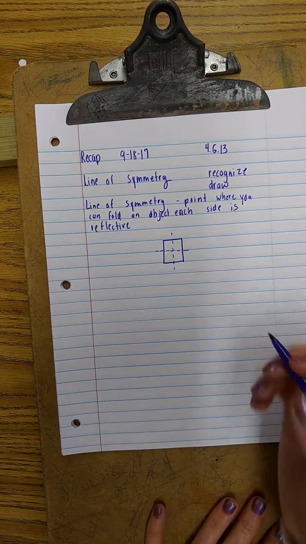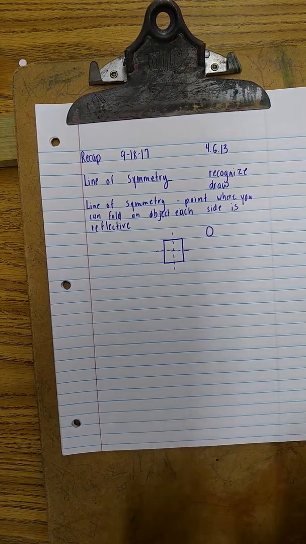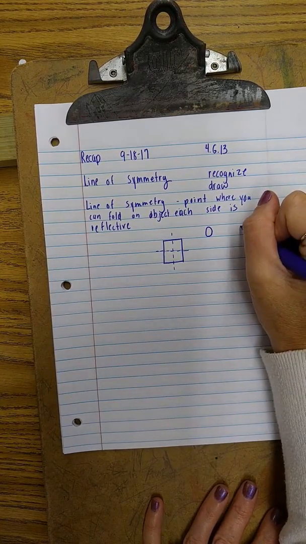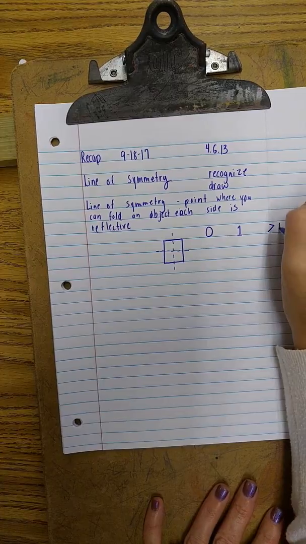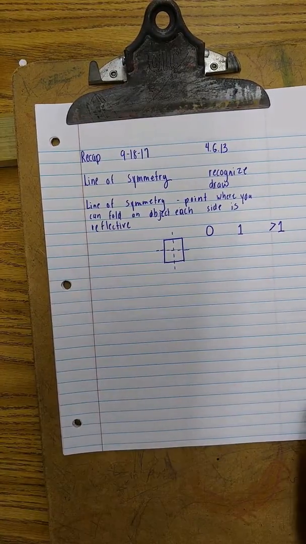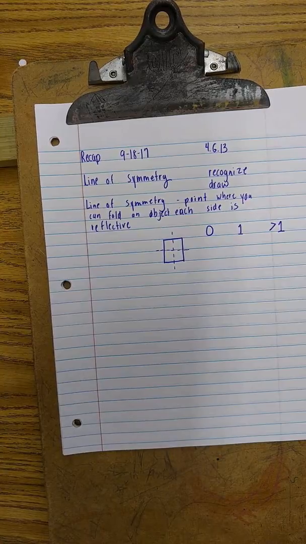So in lines of symmetry, we have that there are 0 lines, which means that it is not reflective in any way. There's 1 line of symmetry, and then we have more than one. So the students would also have to be able to recognize whether an item has 1 line of symmetry, no lines of symmetry, or more than 1 line of symmetry. So that's also part of this, being able to recognize and draw those.